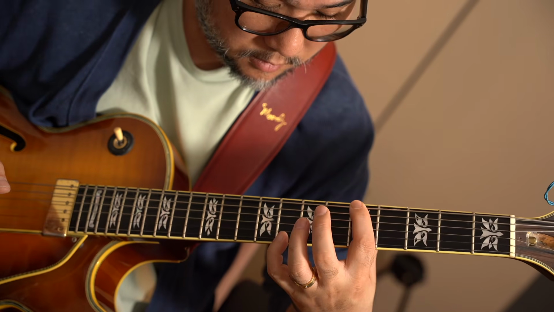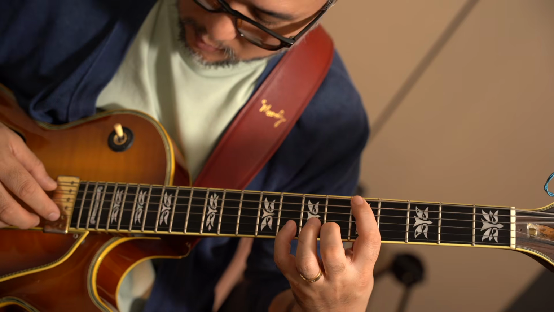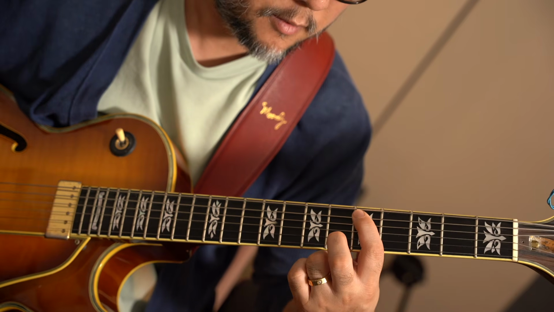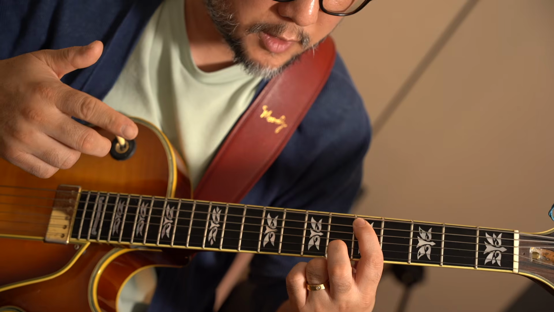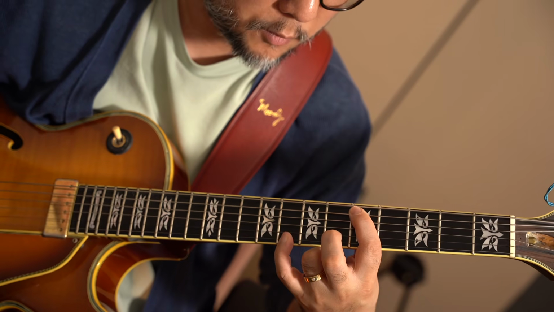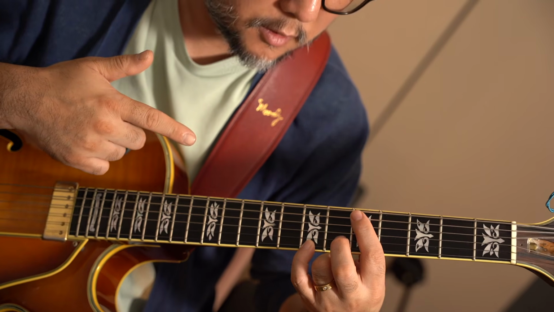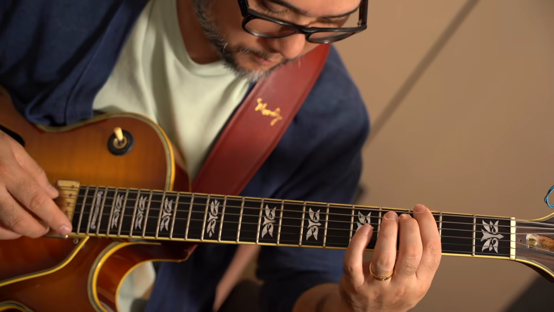Third, going to the seventh of the chord and targeting the next third. And then changing the direction, going up to the seventh of the same chord, and then the next chord's third is right next to it.